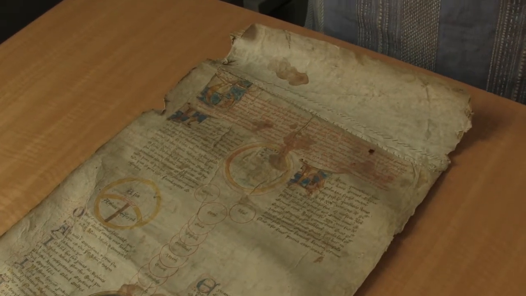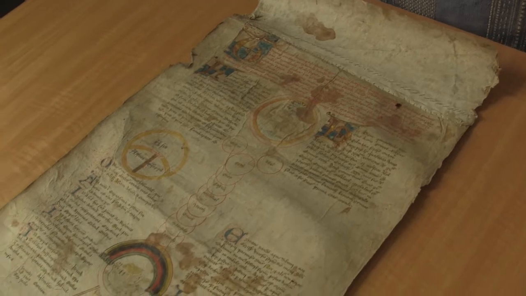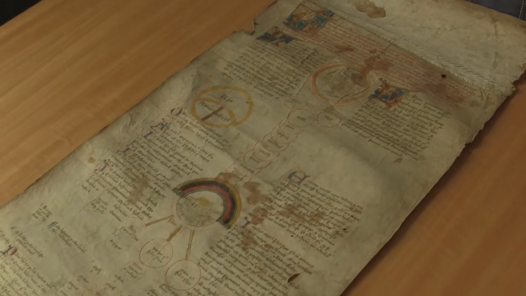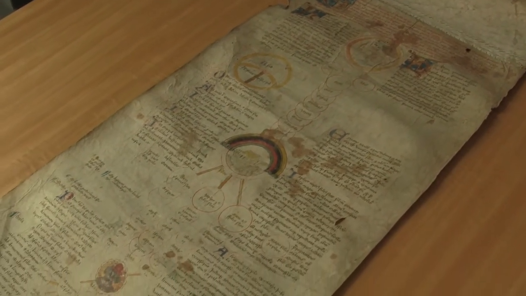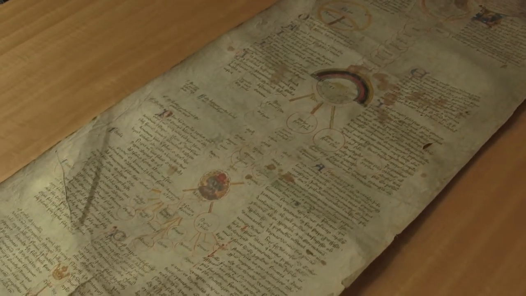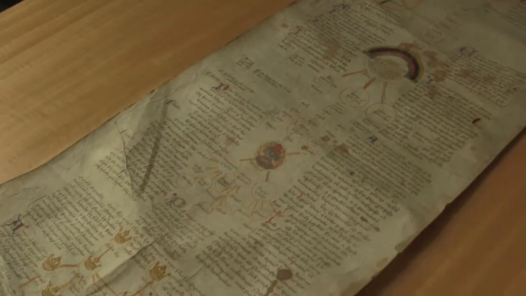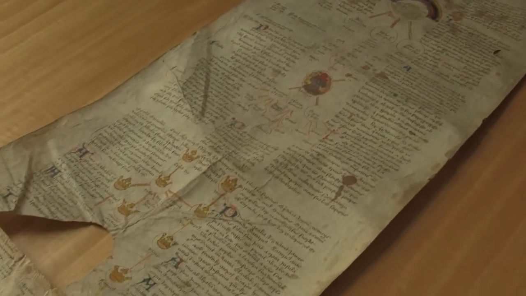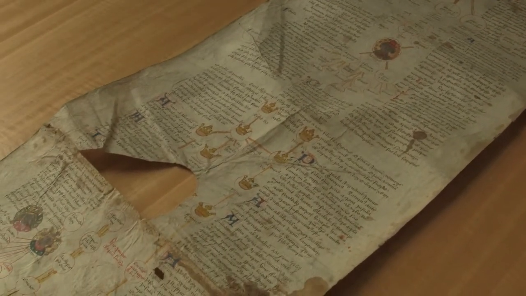Hi, this is Amy Hutchins, and I'm at the University of Pennsylvania Special Collections Center with Marie Turner, who's a doctoral student in the English department here and has done a lot of work with this very exciting and unusual manuscript in our collections here. Could you tell us more about it, Marie?